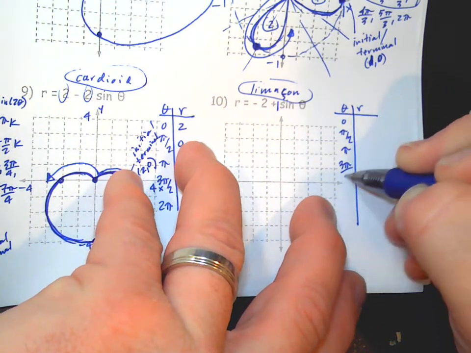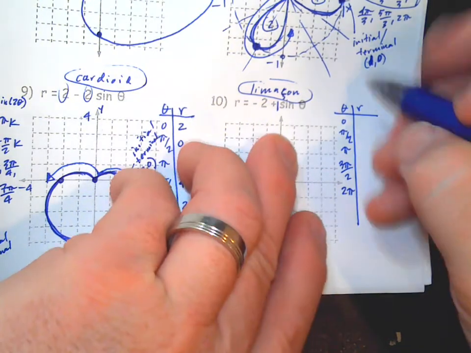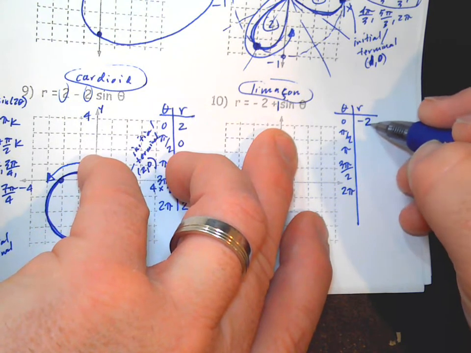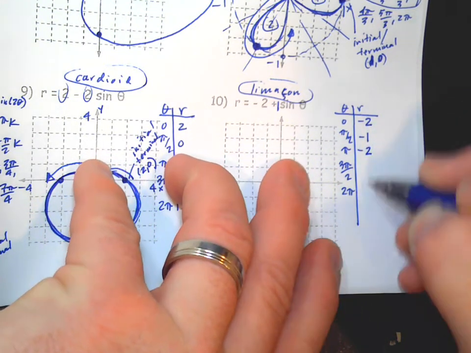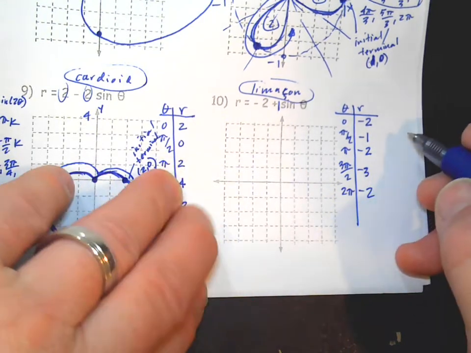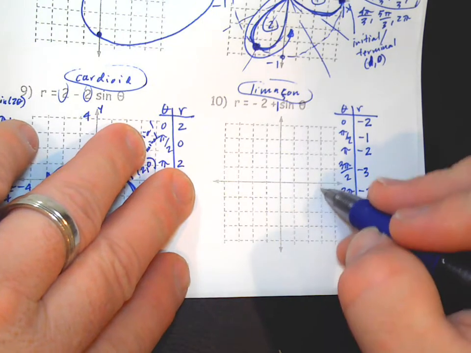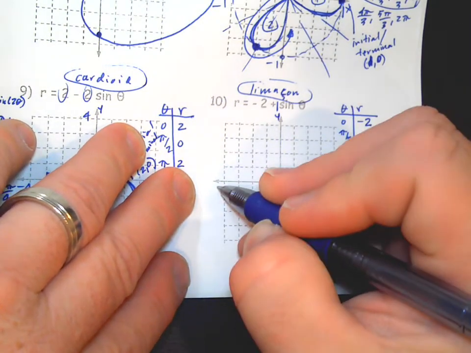Should be vertical sort of in orientation because it has sine on it. Sine 0, this is going to be -2. It's going to be -1, -2, -3, -2. So I think I'll just go with leaving the axes the way they are.